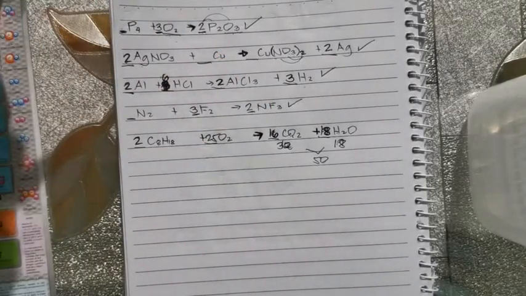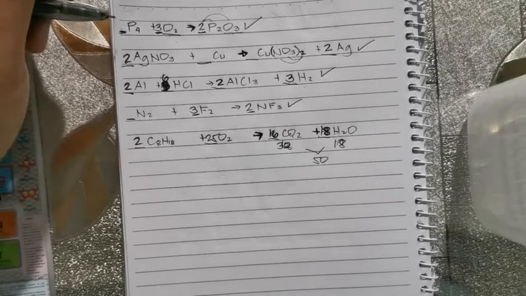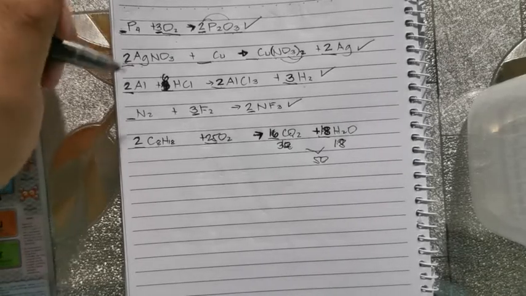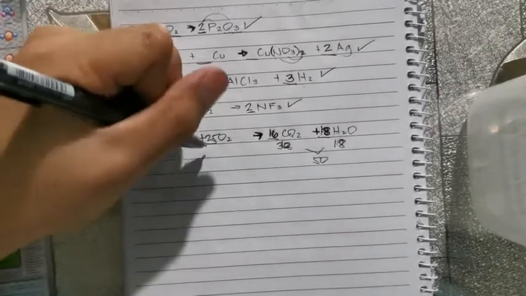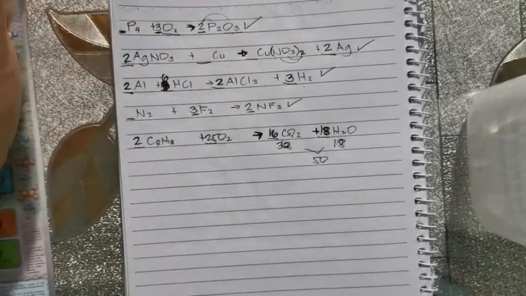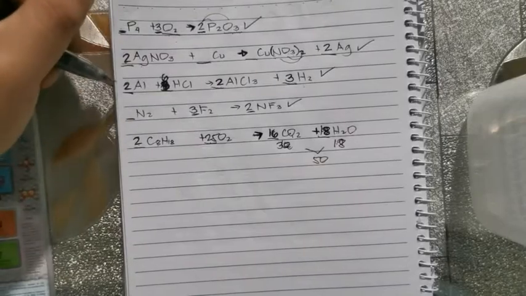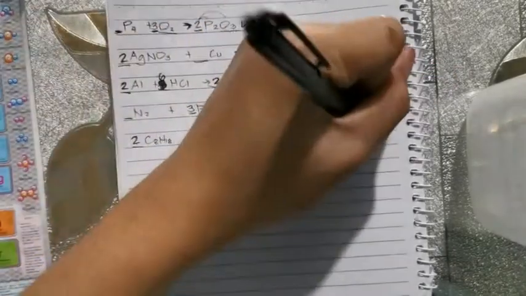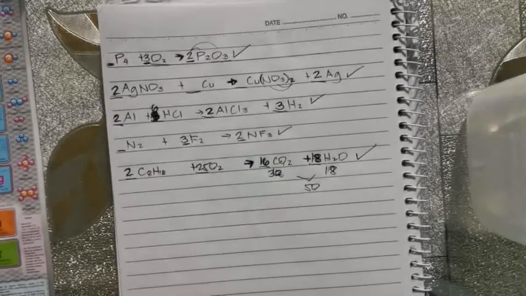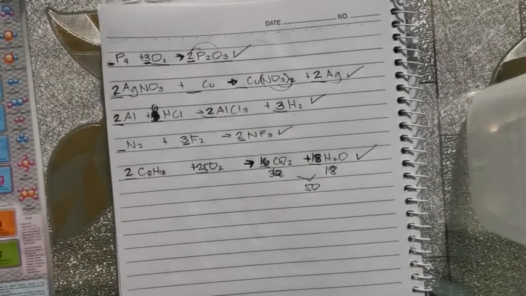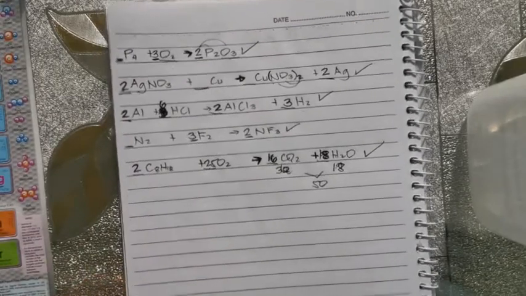Pero tignan natin kung pwede natin siyang i-lowest term. So, what number can we divide sa lahat ng coefficient para maging lowest term? Hindi pwede ang 2. Kasi, if you're going to divide 25 by 2, maging 12.5. So, ibig sabihin, ito na yung lowest term. That is the balanced equation. So, that is how you balance chemical equation using the trial and error method at odd-even method.